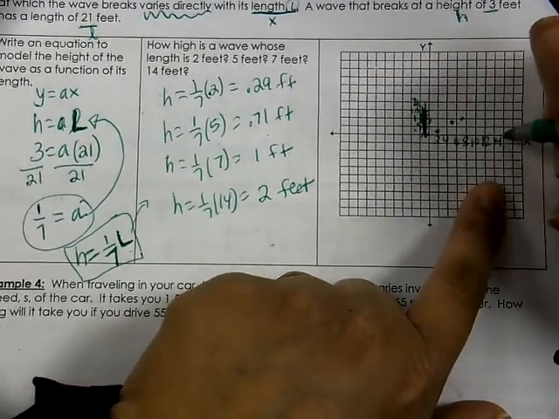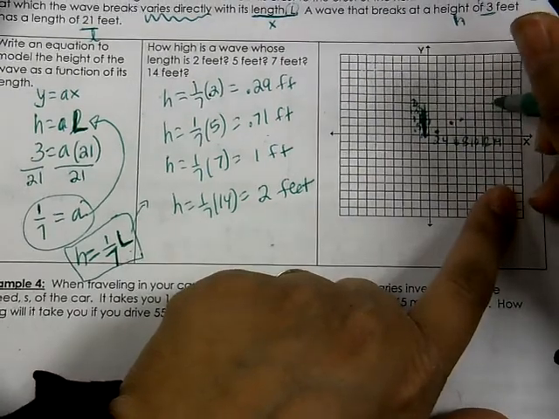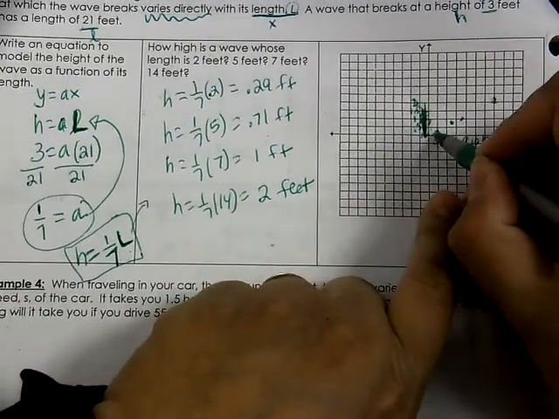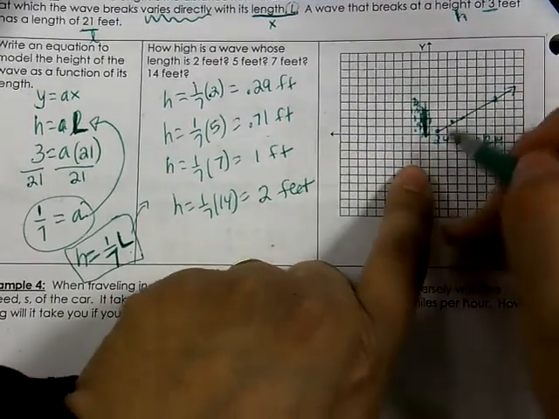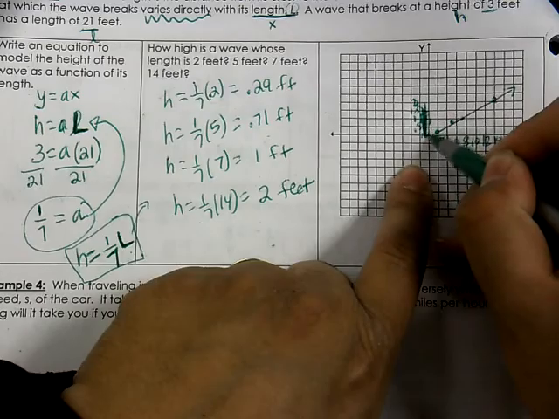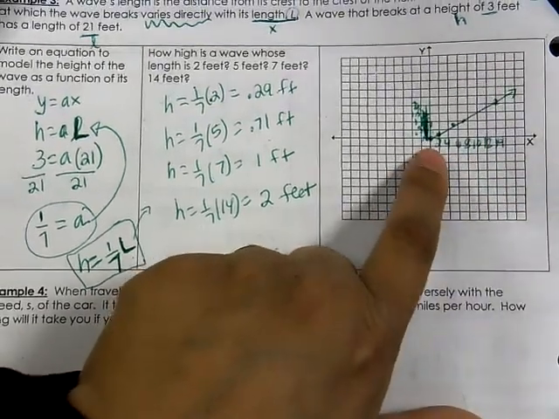And then at 14, all the way across 14, go up to 2. Alright, and we connect all of those. Looks like that. Now, it technically doesn't show that it's crossing through the origin, but it will. You can even have a point on the origin if you want.